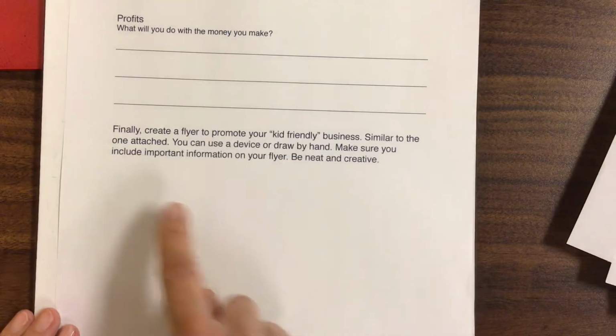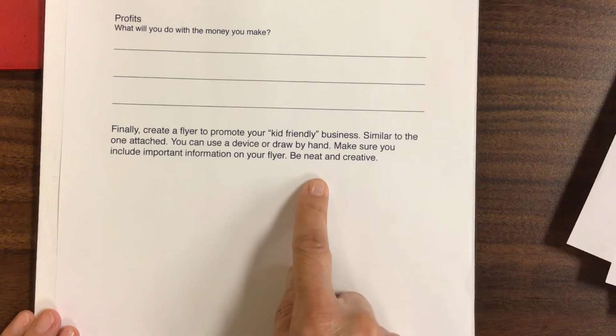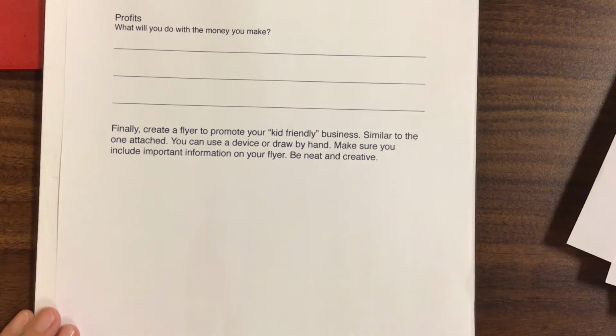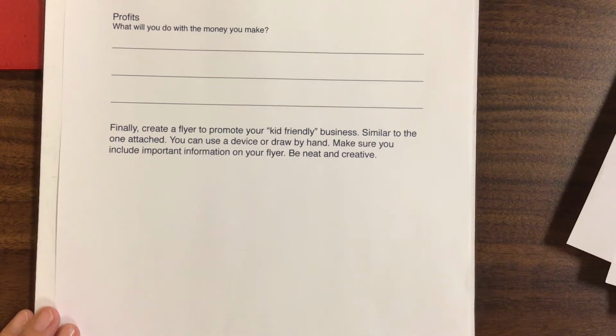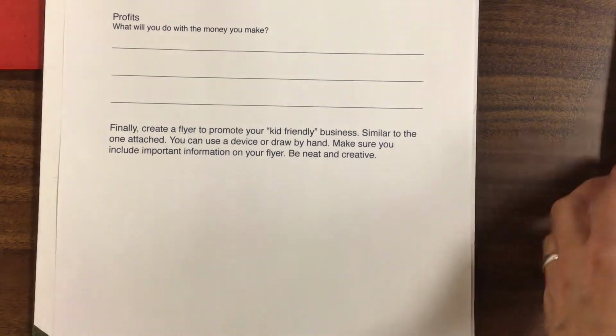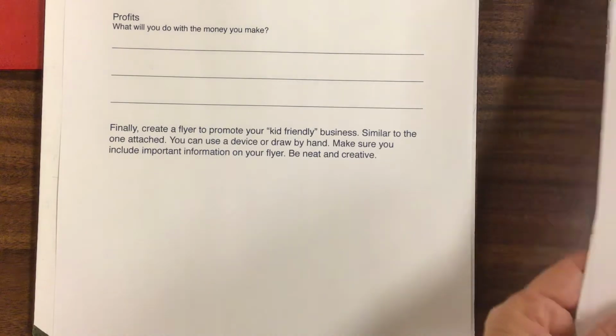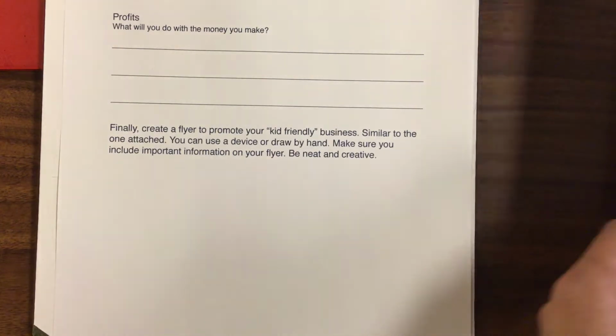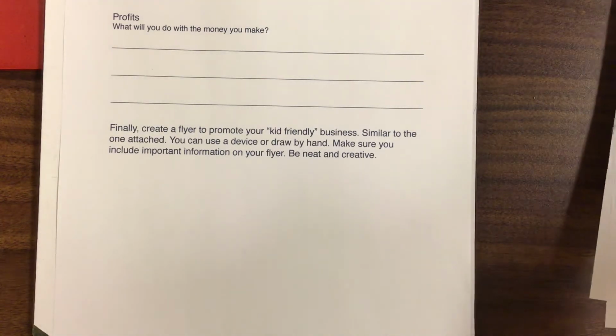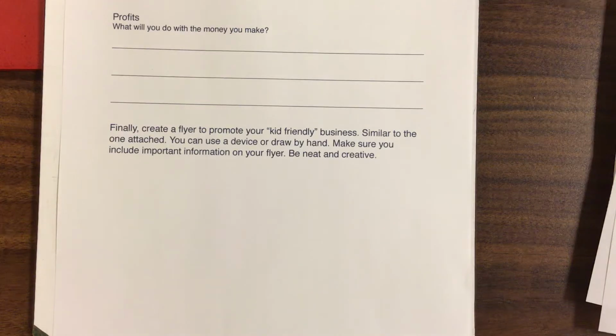And then finally, as I showed you the flyers, you are going to be making a flyer to promote your kid-friendly business. Similar to the ones that I have shown you, and similar to the one I've attached of mine to the back of this packet as well. So as far as the flyer goes, it's up to you. You can do it by hand if you want. If you don't happen to have a device at home or don't have a printer or something, you're welcome to do it by hand. It doesn't have to be on a device.